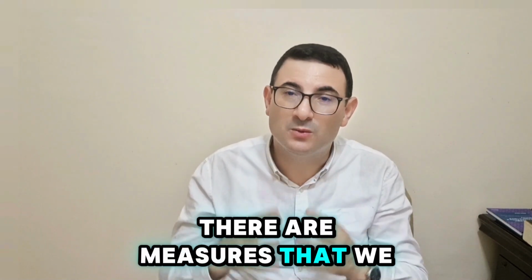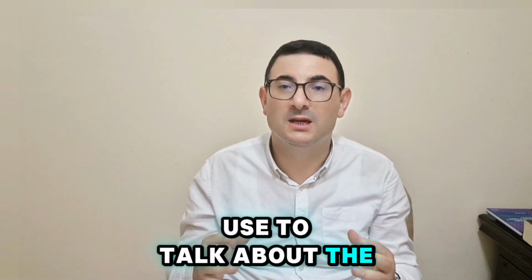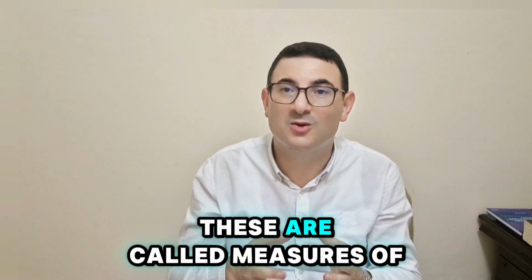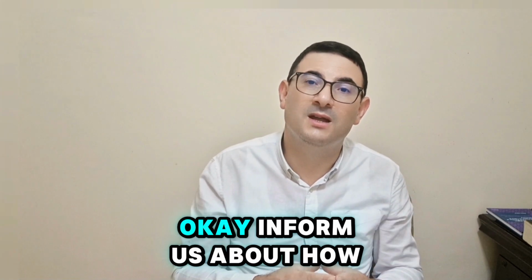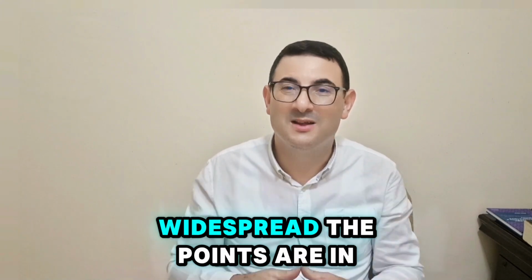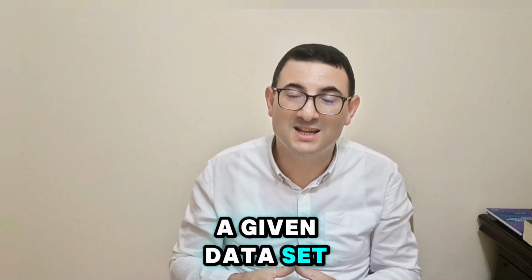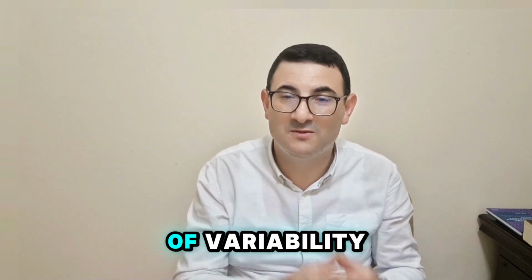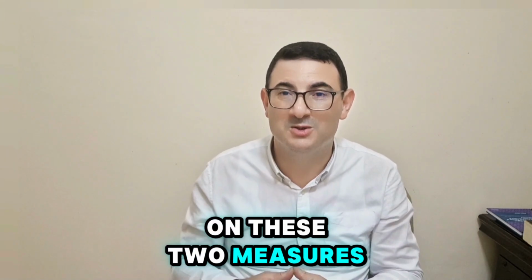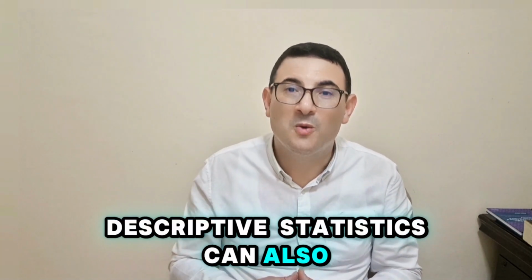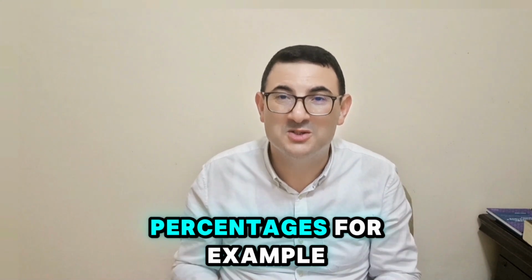There are measures that we use to talk about the homogeneity of the data. These are called measures of central tendency, and the measures that inform us about how widespread the points are in a given data set are referred to as measures of variability. The next videos will be on these two measures. Descriptive statistics can also make use of frequencies and percentages, for example.